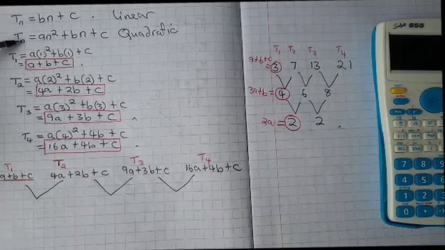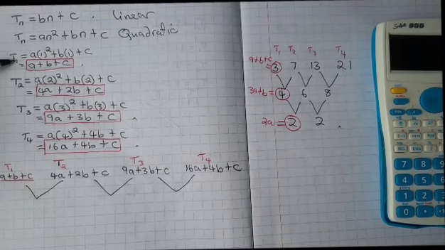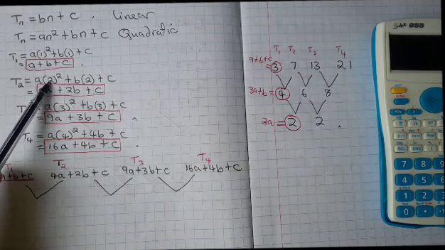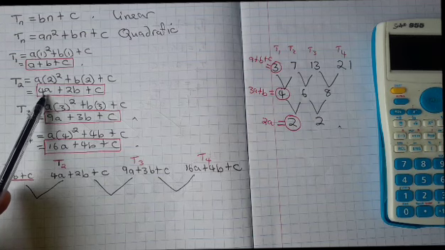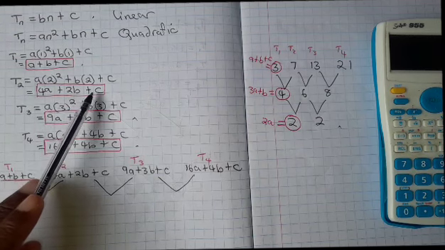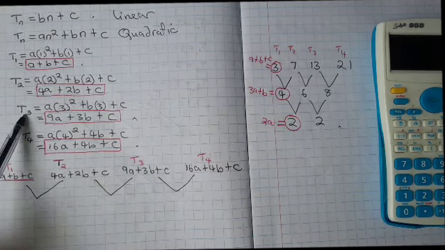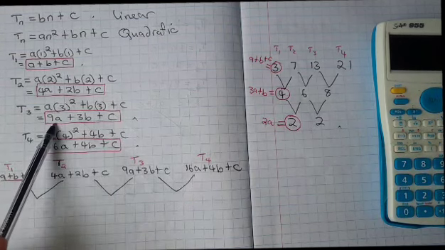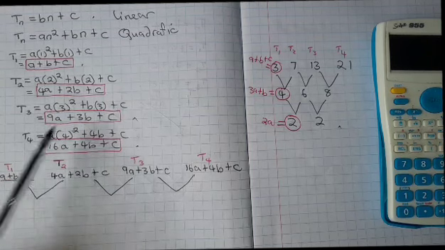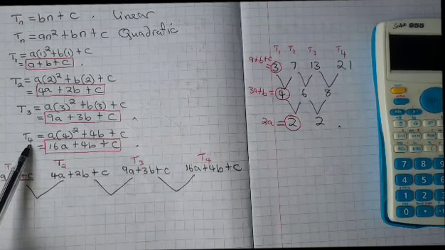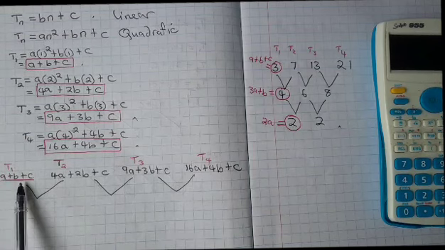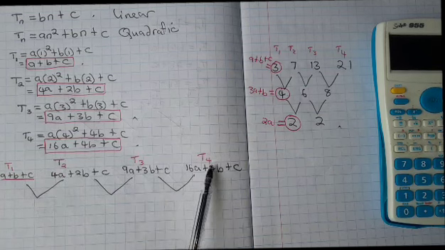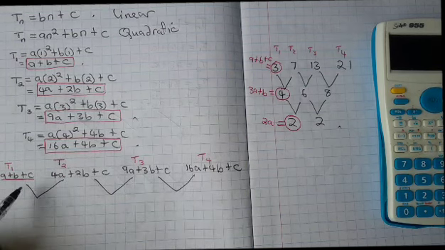All right. Our T1, if we substitute 1 for n here, T1 will be a plus b plus c. T2, in place of n, we put a 2, we will have 4a plus 2b plus c. And the third term, when n is 3, we put 3 in place of n, we'll have 9a plus 3b plus c. The same goes with term 4. And then I've written the terms here as a number pattern, T1, T2, T3, and T4. And the difference is here.